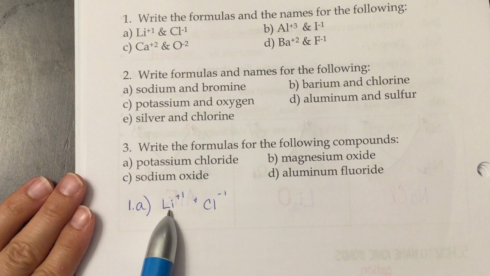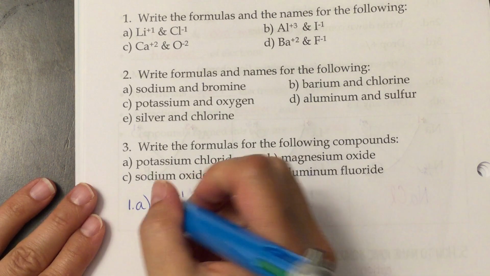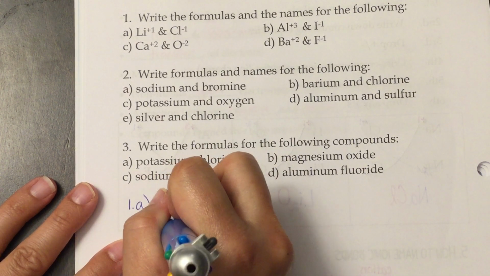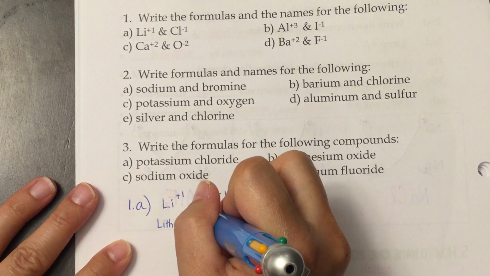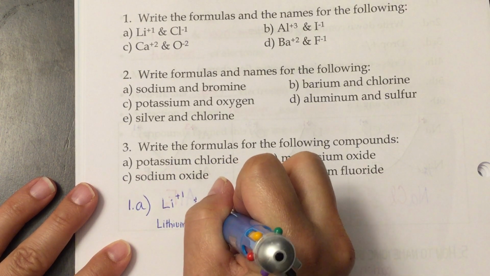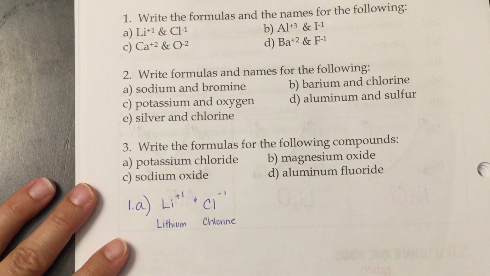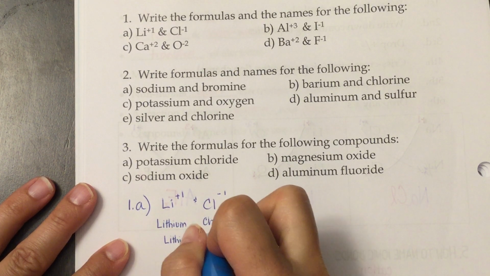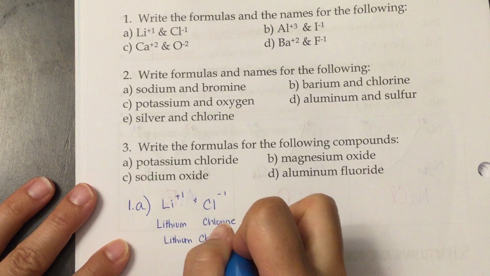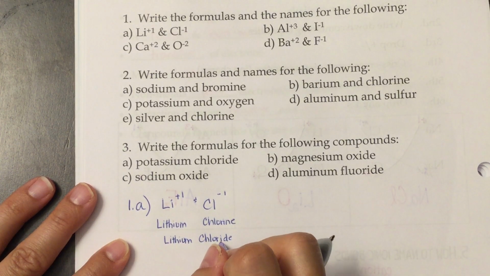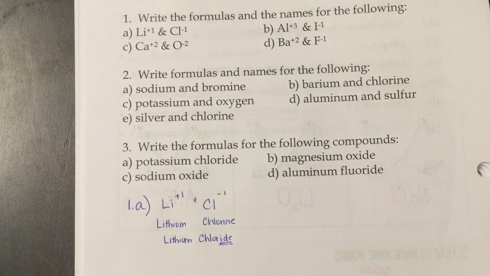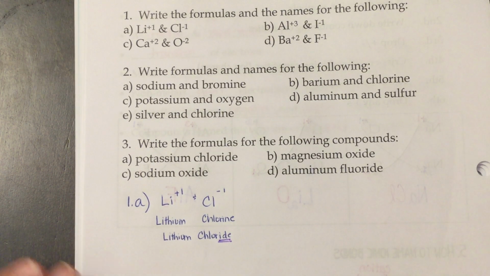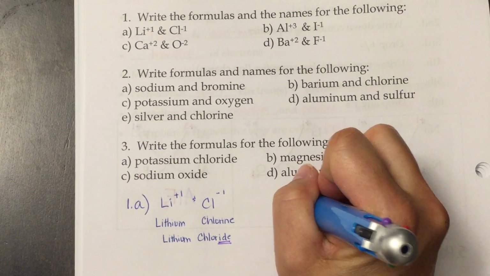Okay, so what is Li? Right on. So we have lithium, and Cl stands for chlorine, and we combine those together, we get lithium chloride. Remember, don't forget to change the ending, right? Lithium's the metal, chlorine is the non-metal.